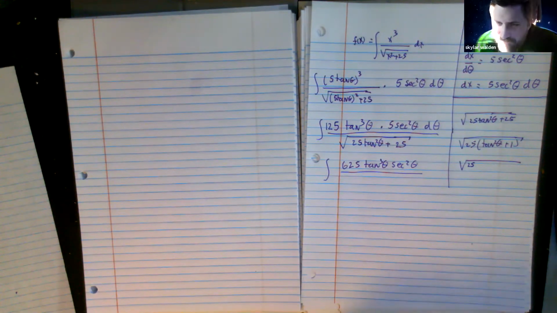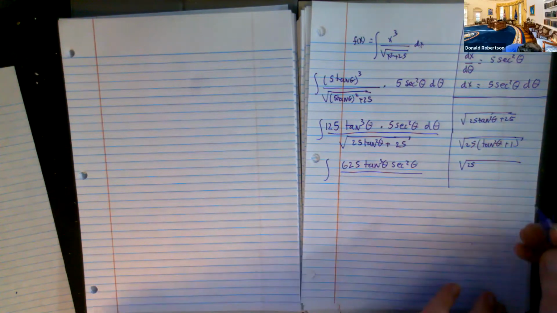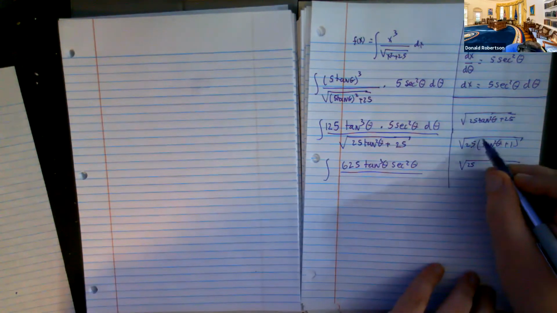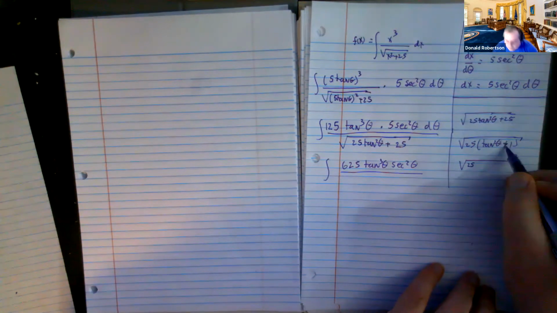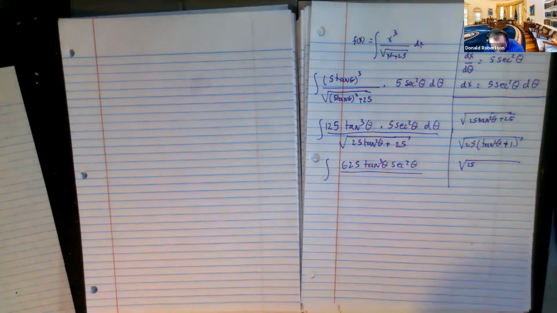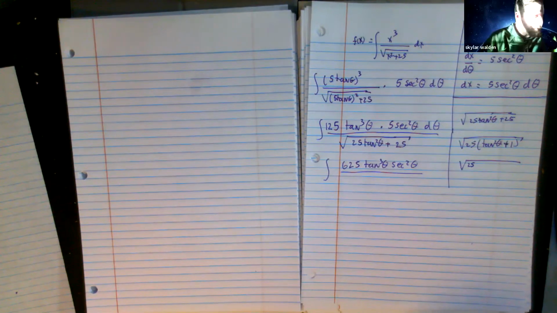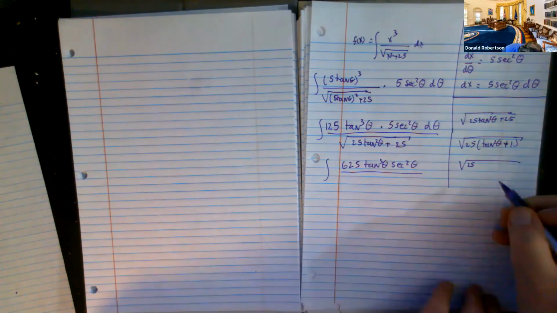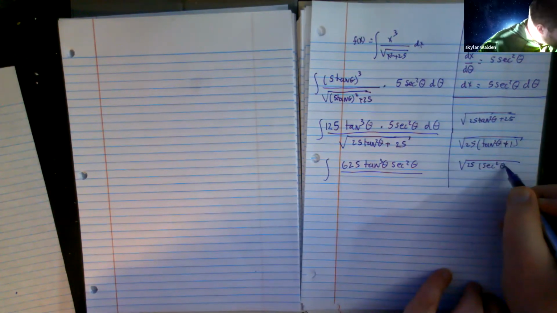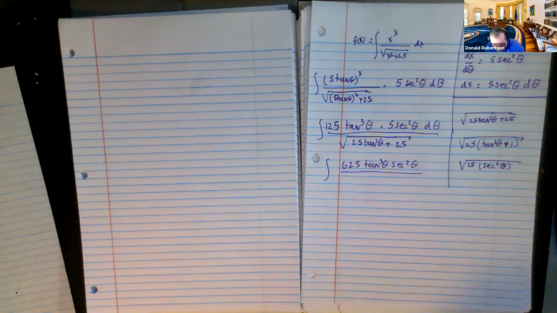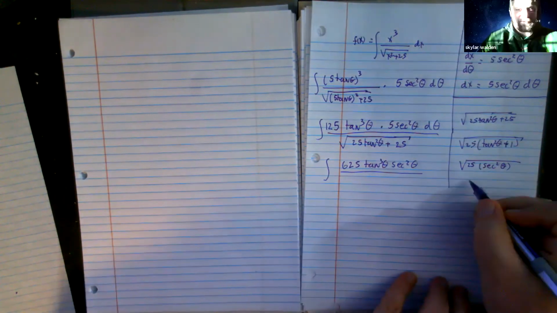I get 25 plus what? Sorry. 25 in brackets, tan squared theta plus 1. And my question is, do you know what tan squared theta plus 1 turns into? Off the top of my head, no. It is a standard one that you need to write down, so it's not in the top of your head, so you can just find it. It's secant squared. Oh. Dang it. And I so should have guessed that one then.